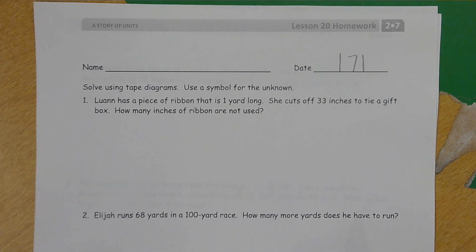The tape diagram helps you understand what it means, what the picture is. It doesn't solve the problem, but it tells you how to solve the problem. We are looking for the whole and the parts.